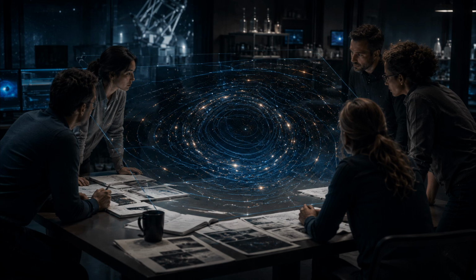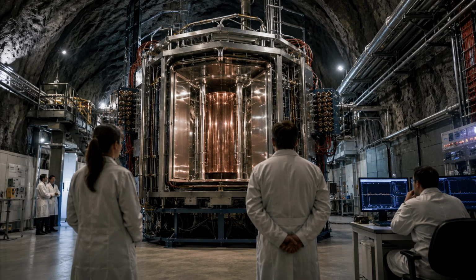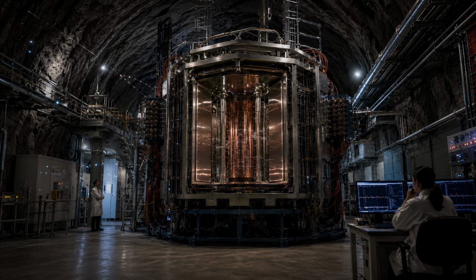So what could dark matter actually be? No one knows yet. Candidates have included weakly interacting massive particles, axions, sterile neutrinos, and other hypothetical particles beyond the standard model of physics. Massive underground detectors, satellite experiments, and collider searches have all tried to catch evidence of these possibilities. So far, the search has been frustrating.